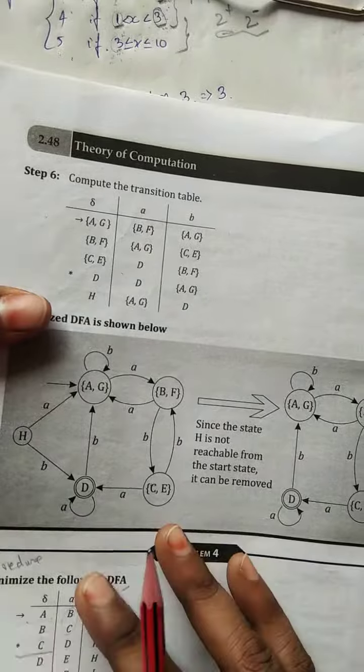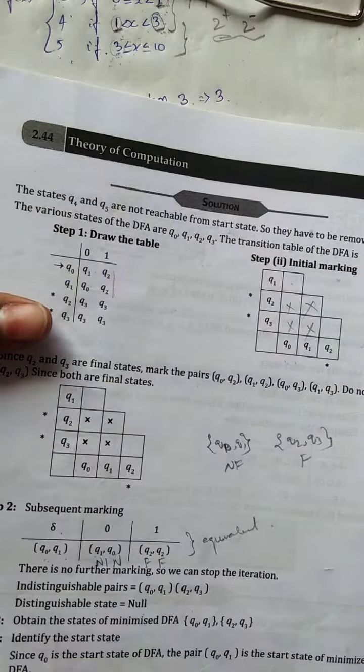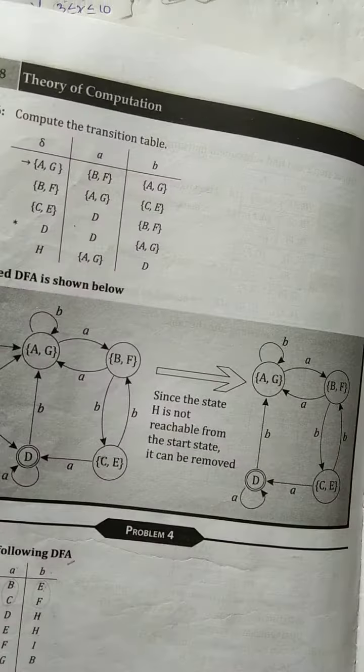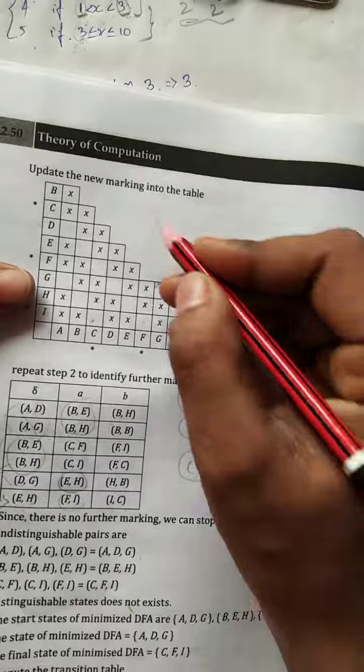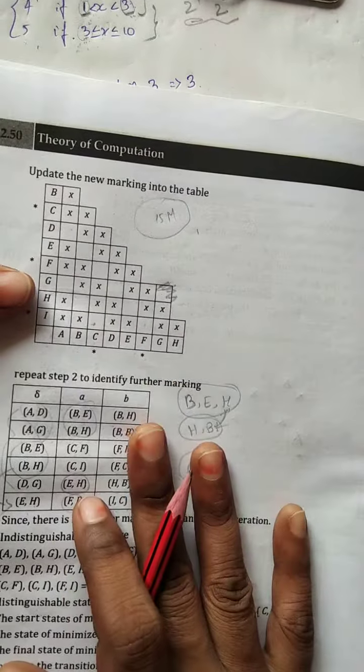Okay, same way you can solve other problems and check yourself. There are some 8 to 9 problems, but this is a 15 marks question. You have to solve a maximum of the problems.